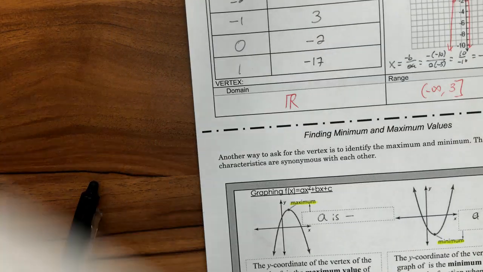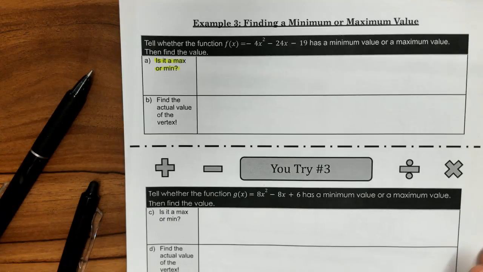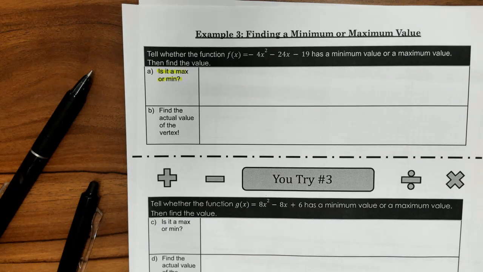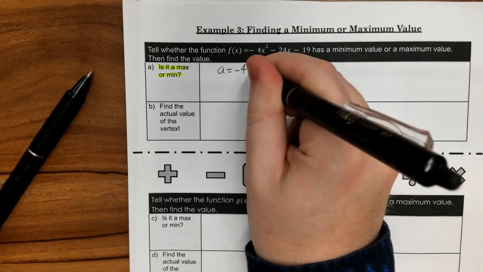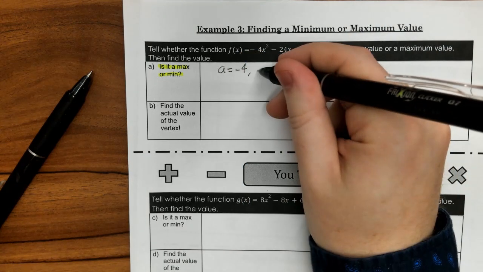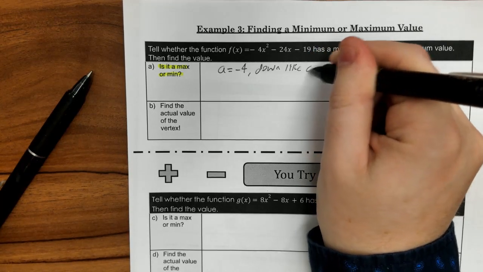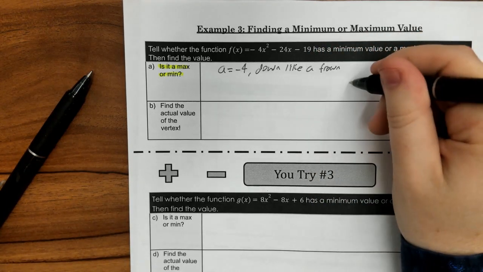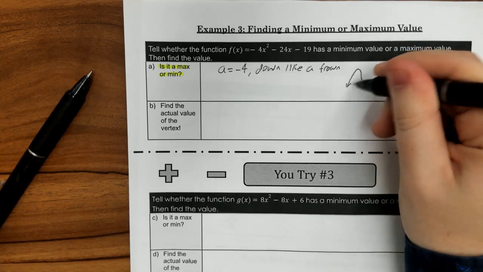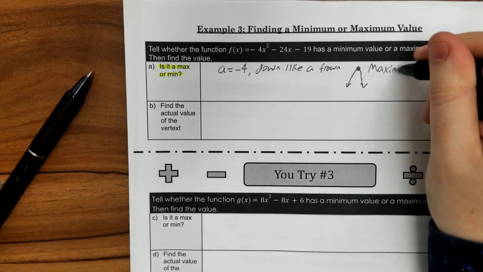So when we take a look at example 3, we first need to ask, is our graph up like a cup or down like a frown? Since our a value here is -4, we know that's going to be down like a frown. And if it's down like a frown, we actually have a highest point. So we have a maximum.